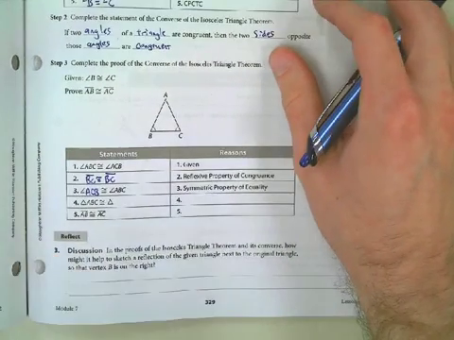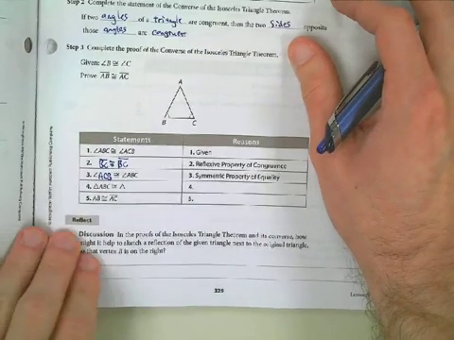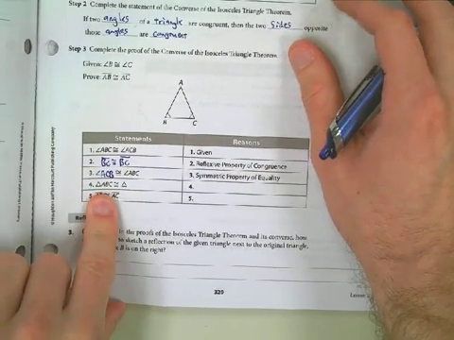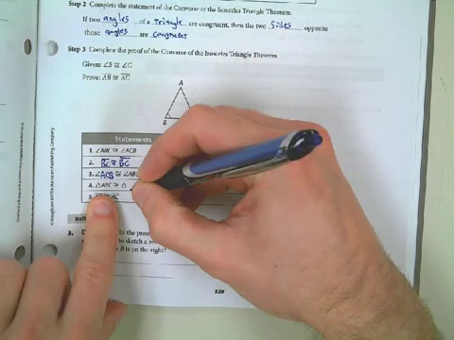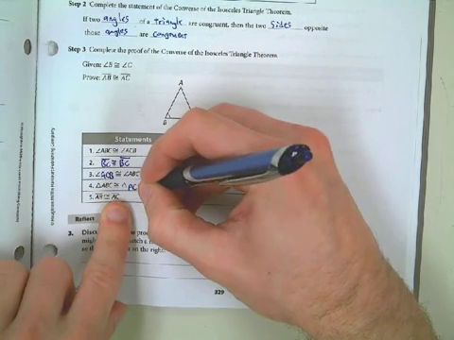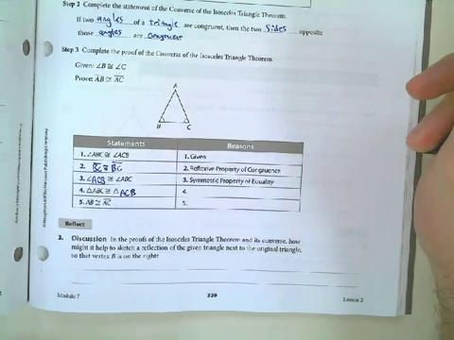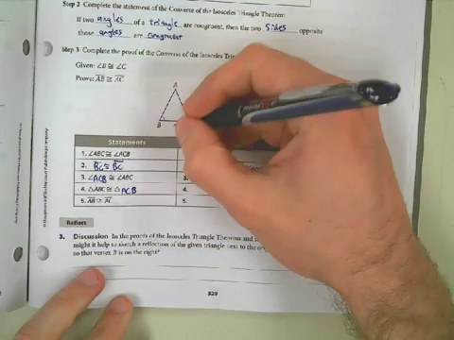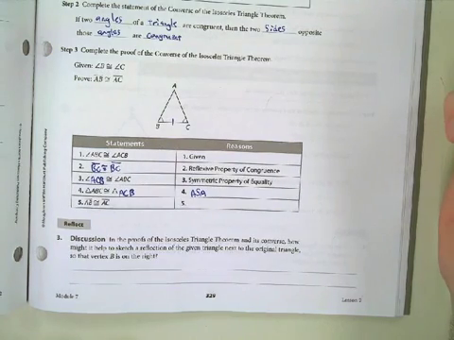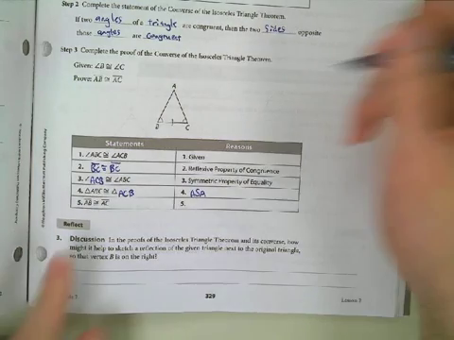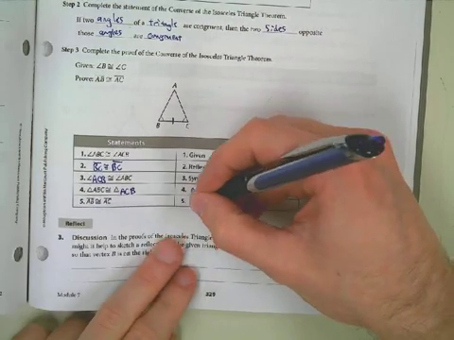Okay? So here we can now say that triangle ABC is going to be congruent to triangle ACB. Okay, and that's by the angle-side-angle congruence. And so therefore we know that AB must be congruent to AC by CPCTC. Corresponding parts of congruent triangles are congruent. You have to put that.